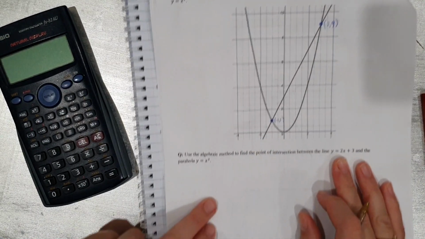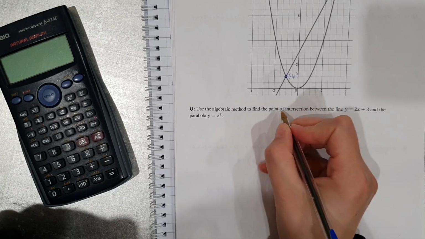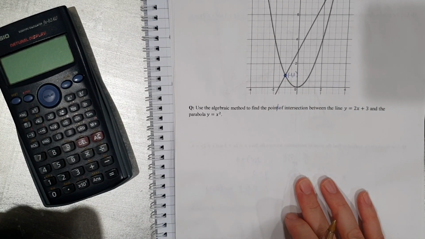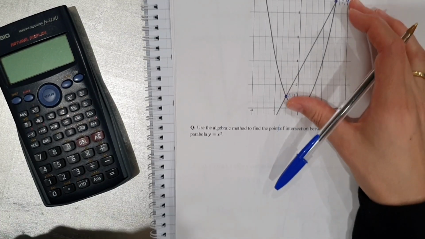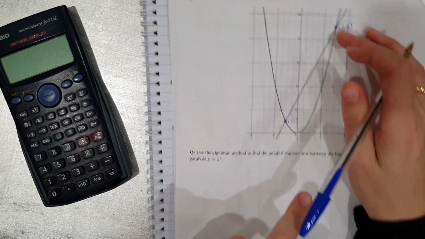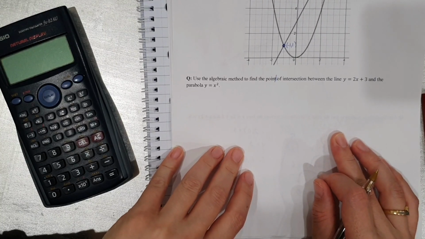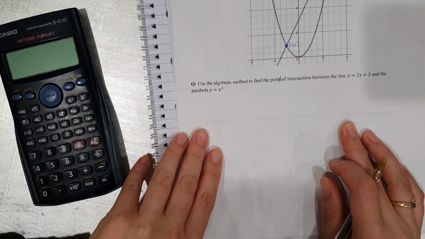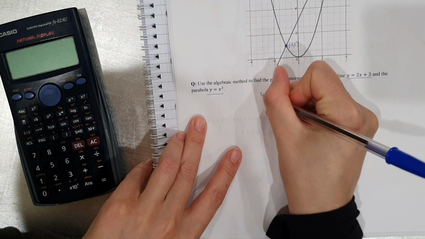Now, the algebraic method to find the points of intersection, you should get the same 2 solutions, so the same pair of solutions. If you don't, then because it doesn't match up, there could be a mistake in either one of them. Now, we're going to go on to continue and do the algebraic method. y equals x squared, y equals 2x plus 3. So we're going to write them out.